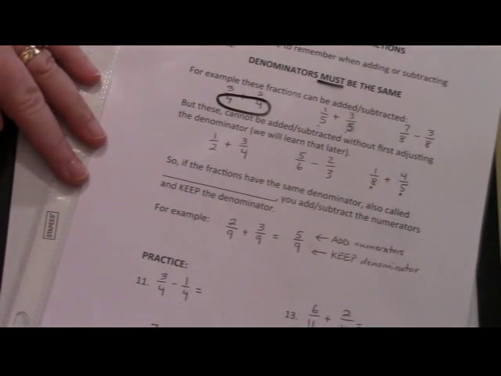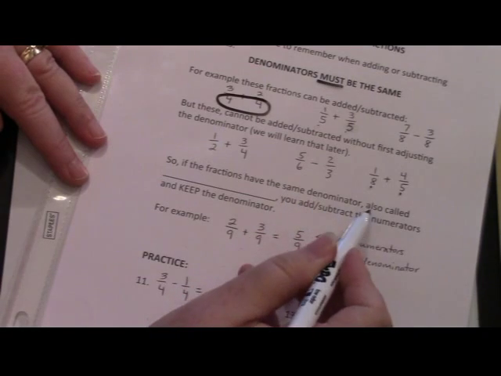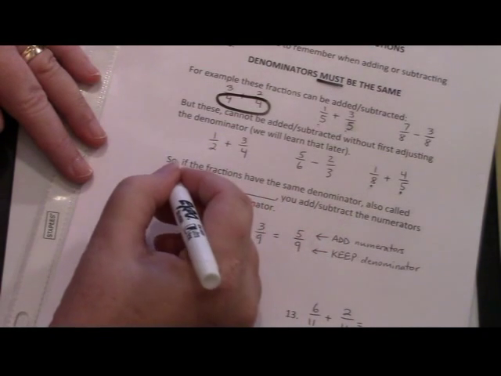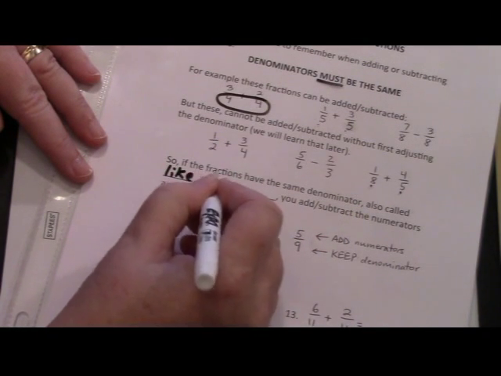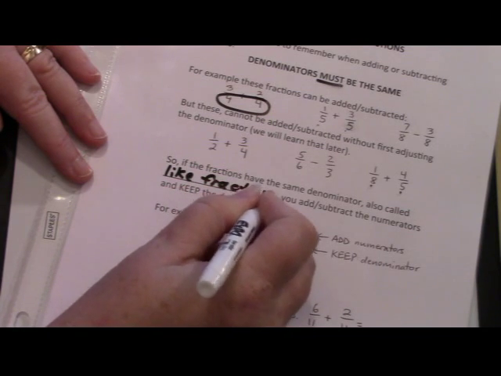If they do have the same denominator, they're also called like fractions. When 2 or 3 or 4, as many fractions as you have, if they all have the same denominator, they're called like fractions. Like they like each other because they're all in the same little club.